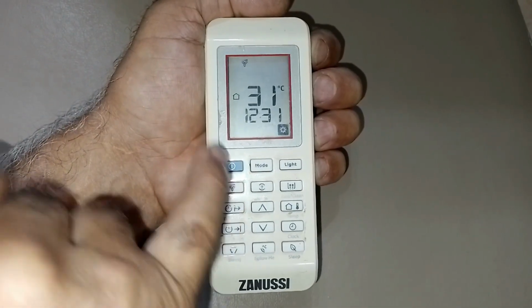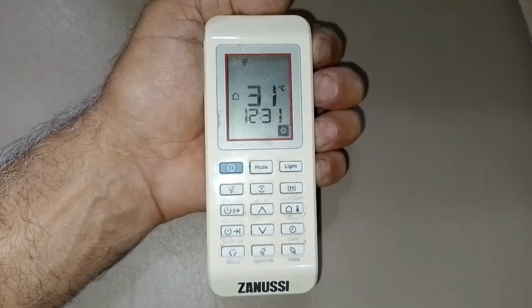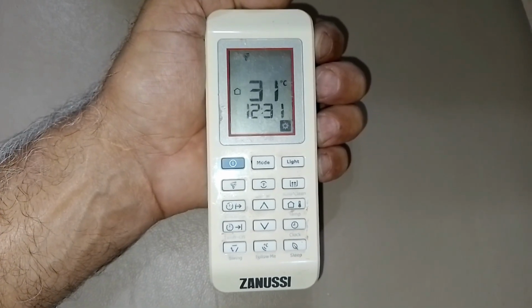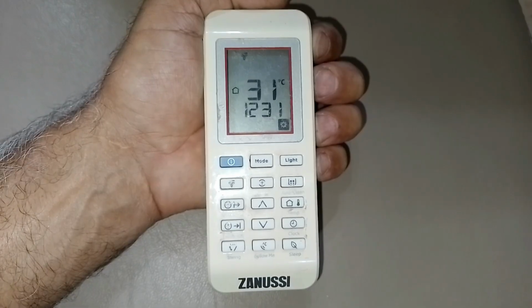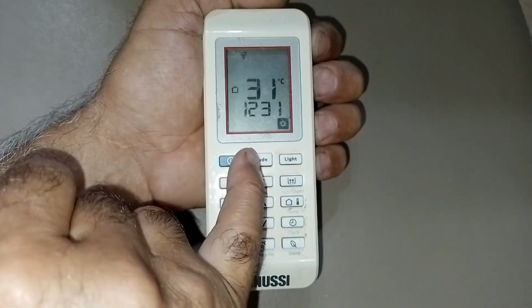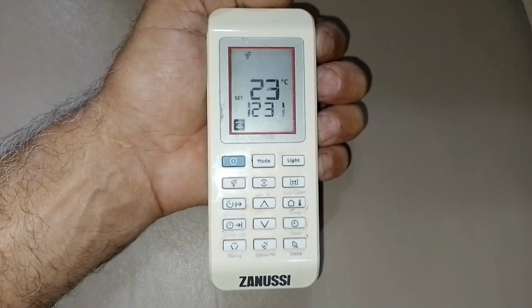To switch to auto speed mode, we press the fan button several times, and if nothing is seen here, the air conditioner fan switches to auto speed mode. In this mode, the fan speed will be selected by the microprocessor. We press the mode button again and switch to auto mode.